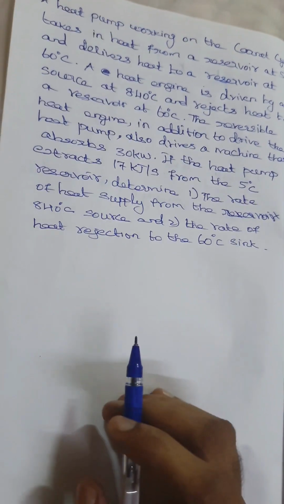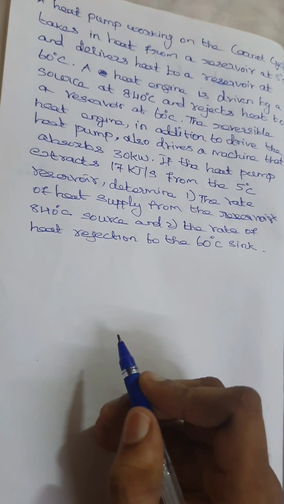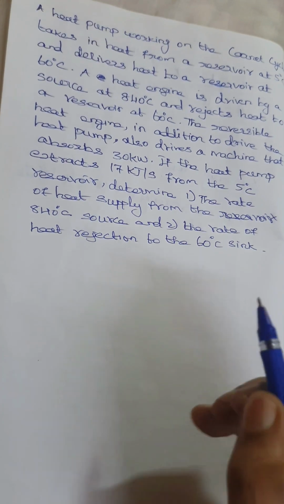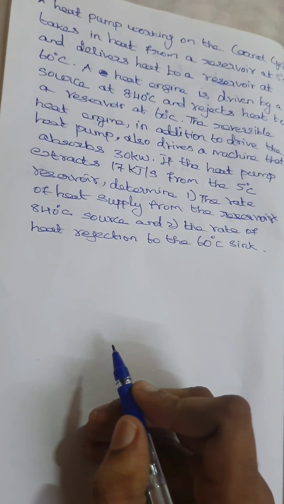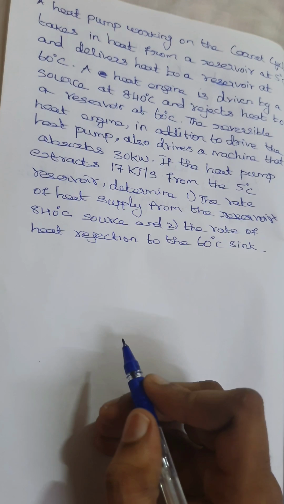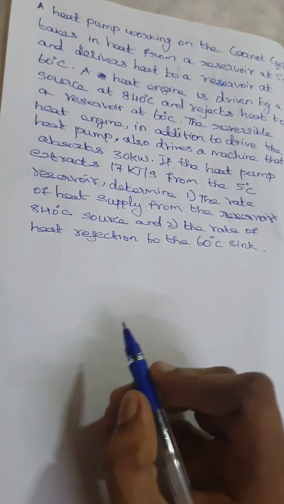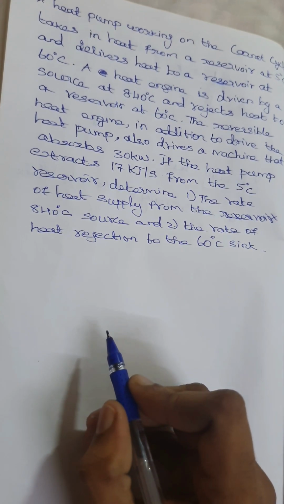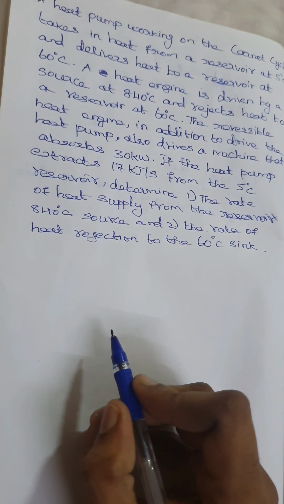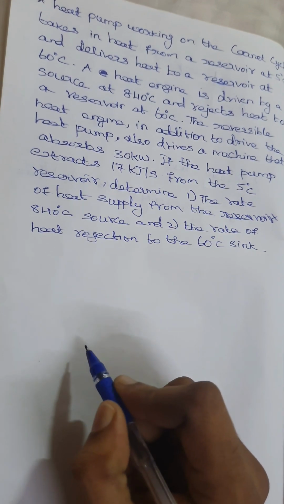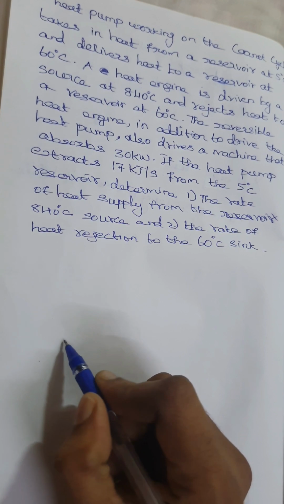So first of all, here they have given a heat pump as well as a heat engine. First you have to draw the diagram of the heat pump and heat engine. Whenever you are going to draw a diagram for the heat engine and heat pump, you have to draw the heat engine on your left hand side.